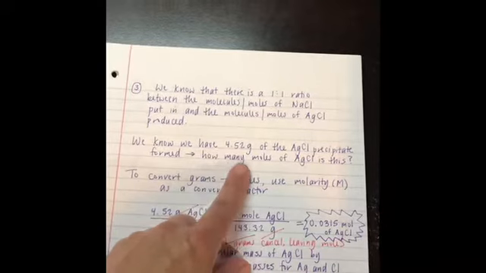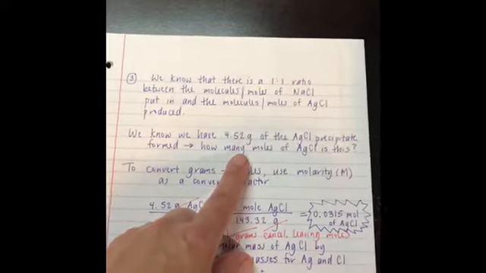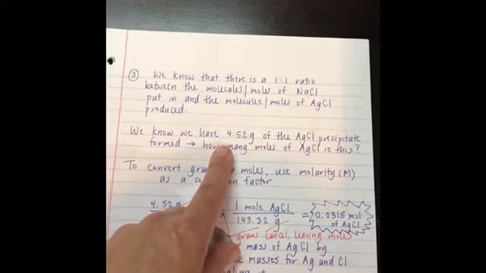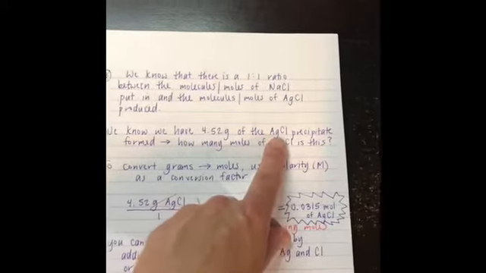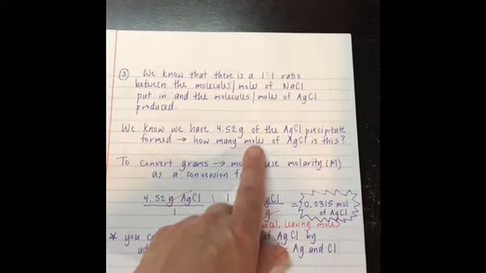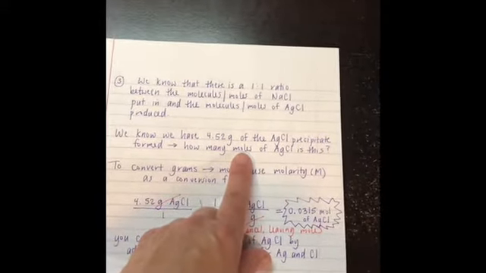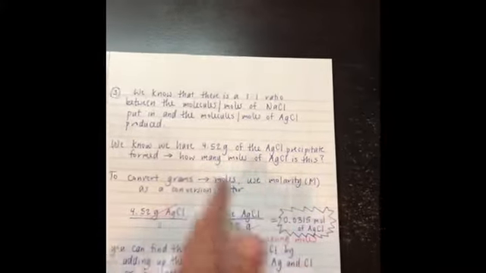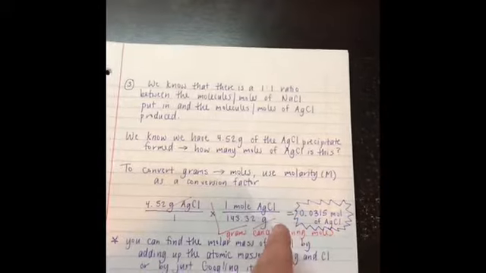Because silver and sodium have different atomic masses. They're different atoms. So we have to convert the amount of silver chloride that precipitated to moles, because we know there's a 1-to-1 molar ratio of silver chloride and sodium chloride. So then we can convert back to grams when we know how many moles of sodium chloride we have.